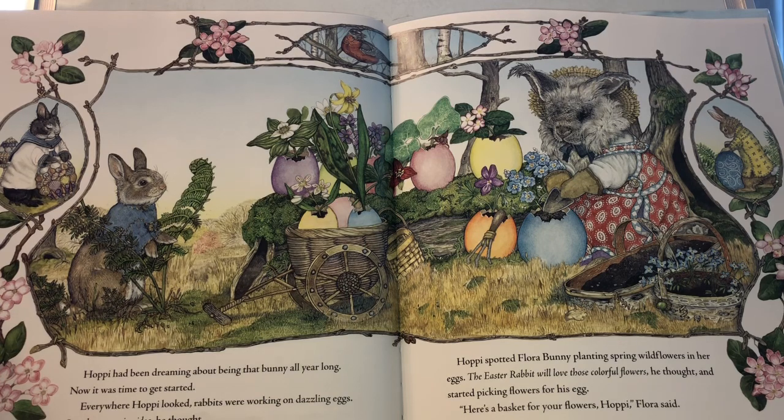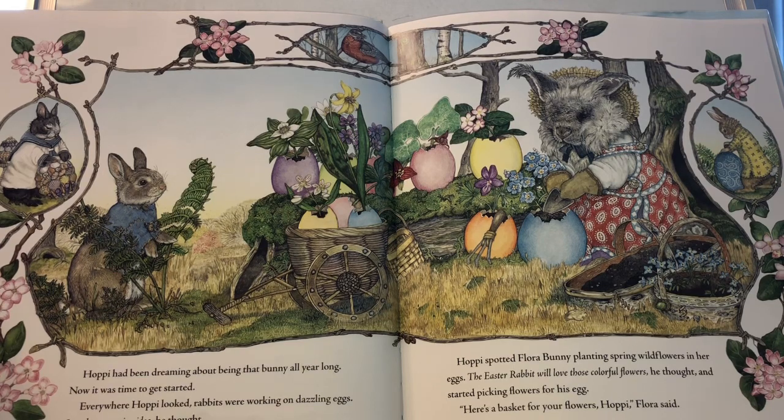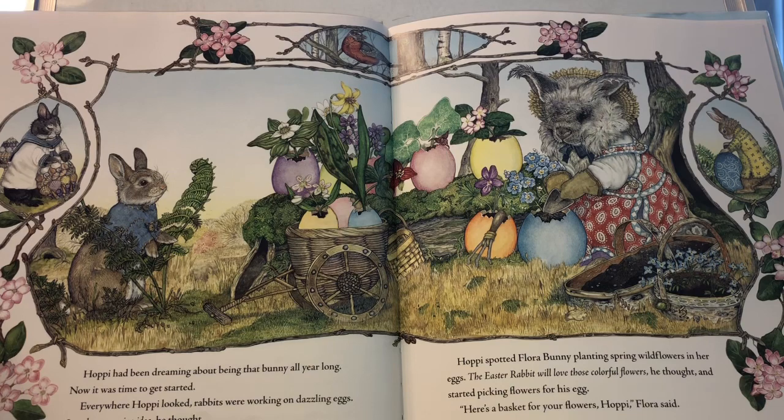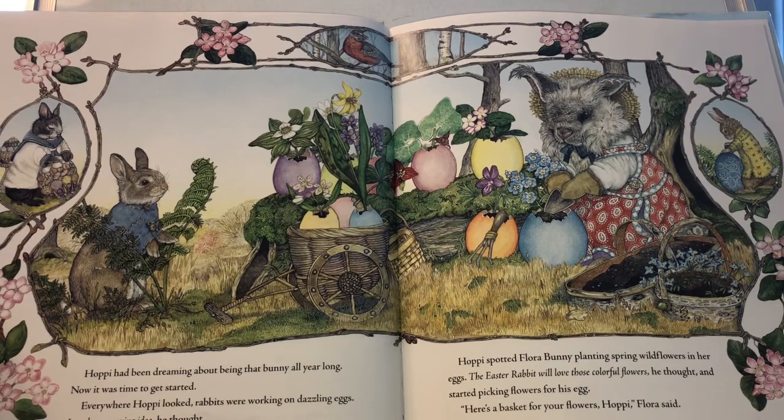Everywhere Hoppy looked, rabbits were working on dazzling eggs. I need an amazing idea, he thought. Hoppy spotted Flora Bunny planting spring wildflowers in her eggs. The Easter rabbit will love those colorful flowers, he thought. And he started picking flowers for his egg. Here's a basket for your flowers, Hoppy, Flora said.